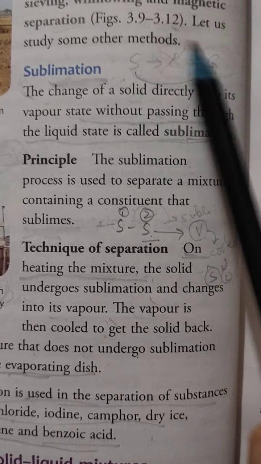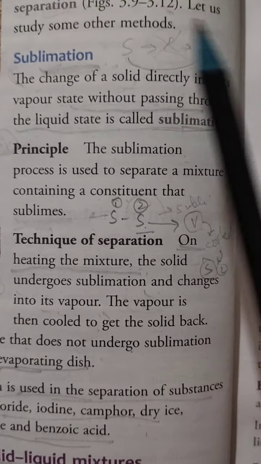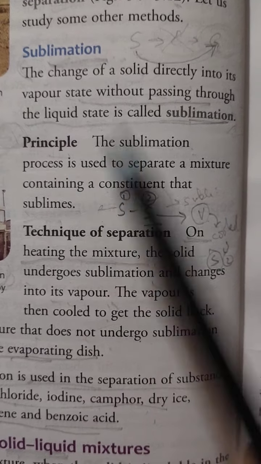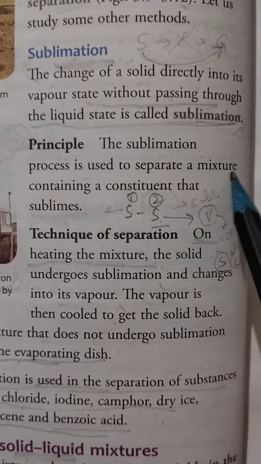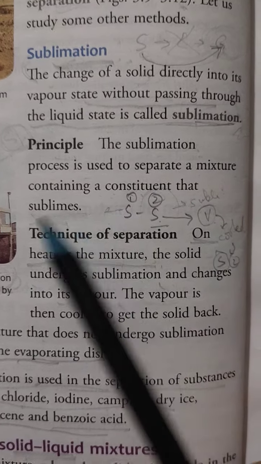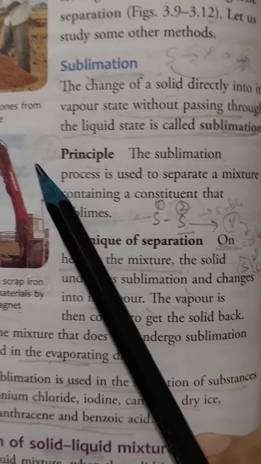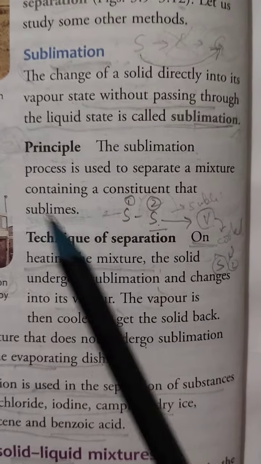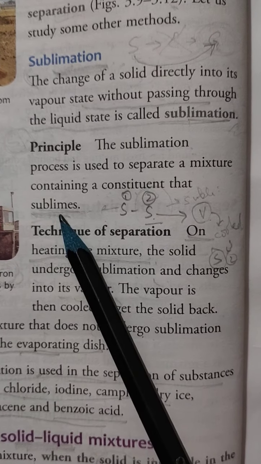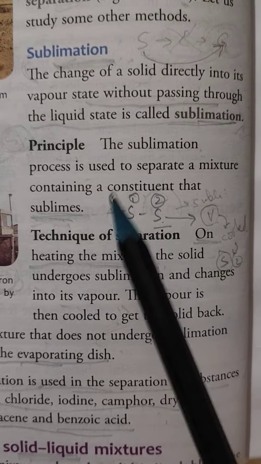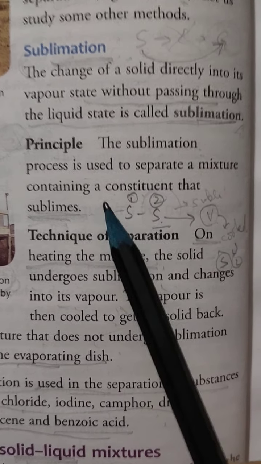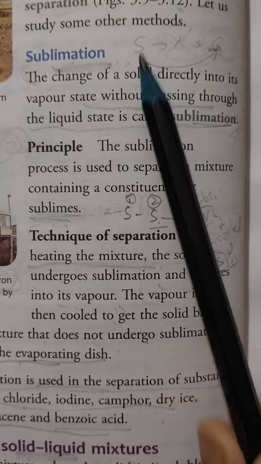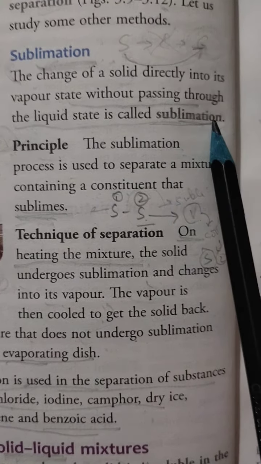मतलब यहाँ liquid का कोई involvement नहीं है, directly solid जो है वो vapor form में change हो रहा है. And what is the principle behind this process? The sublimation process is used to separate a mixture containing a constituent that sublimes. मतलब जो भी दो solids use हो रहे हैं मिक्सचर के अंदर, उनमें से किसी एक ना एक के पास सबलाइम होने की प्रॉपर्टी होनी चाहिए. दैट मीन्स अगर दो सॉलिड्स हैं मिक्सचर के अंदर, तो एक के अंदर सब्लिमेशन प्रोसेस की प्रॉपर्टी होनी चाहिए.